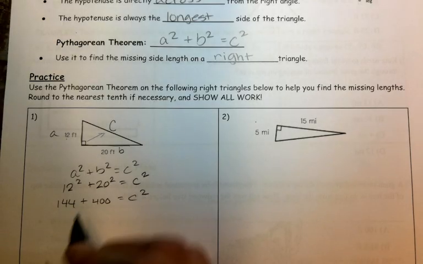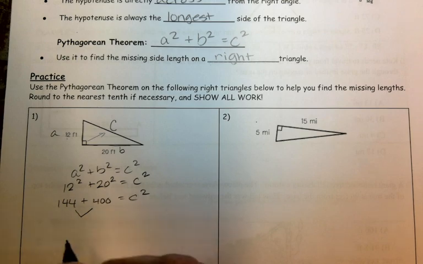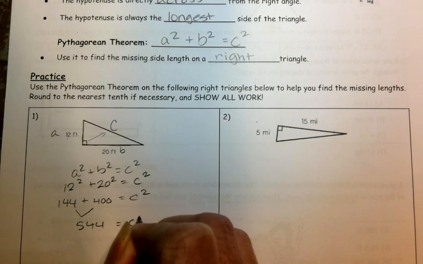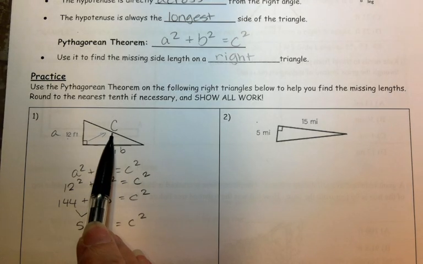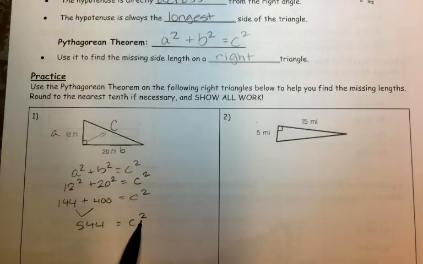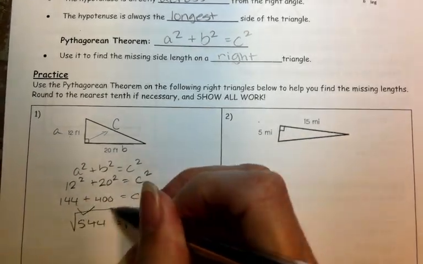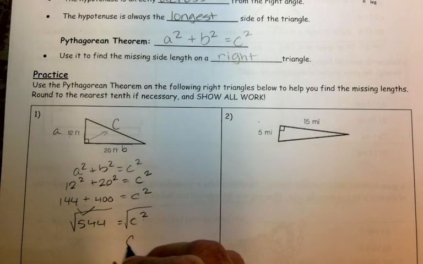Now we're solving an equation, so we're going to combine like terms on the same side. So we've got 144 plus 400. That gives us 544 equals c squared. Now I don't want to know what c squared is. We want to know the value of c. So to unsquare a value, you're going to do the inverse, which is to take the square root. And what you do to one side, you have to do to both. When you take the square root of c squared, you're finding that the value is c.